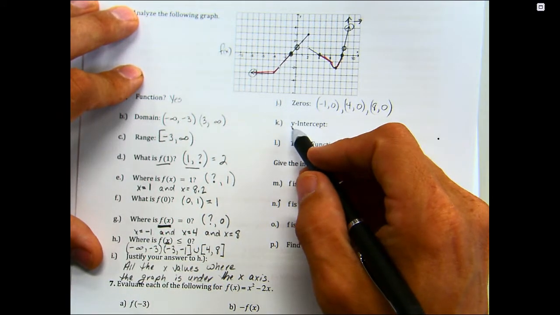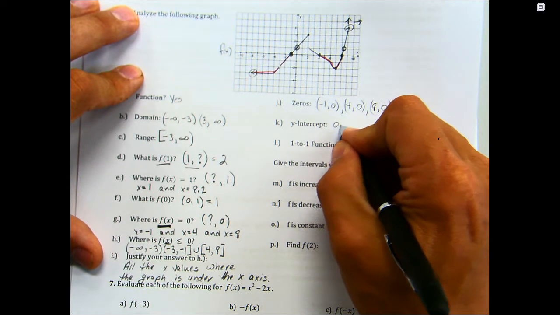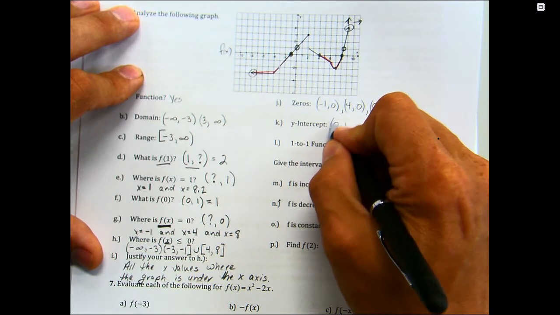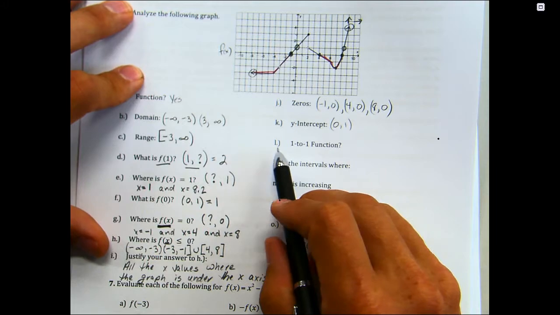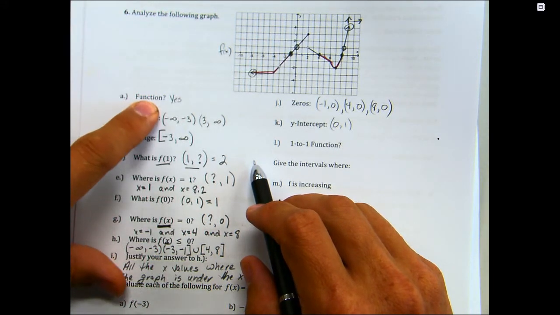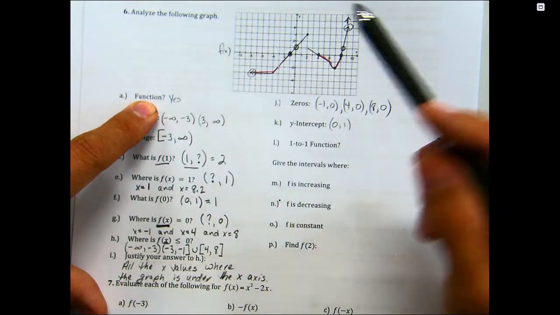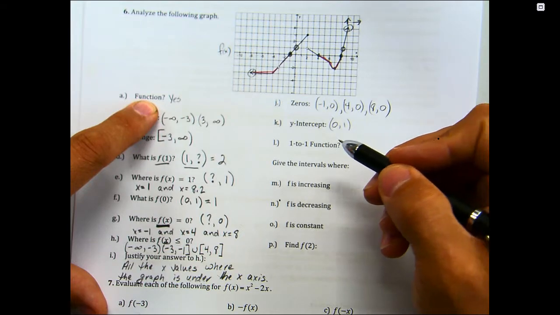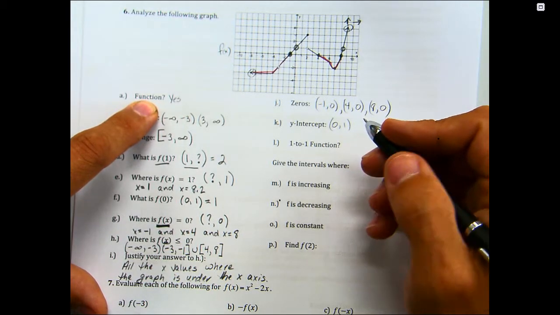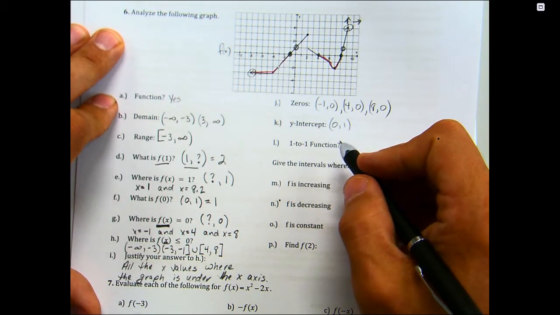Okay, what is the y-intercept? Only crosses the y-intercept at 0 and 1. Okay, again, a point. And now it's asking us about a one-to-one function. Is this one-to-one? So up here we said it was a function because for every x there's at most one y value. Okay, but for one-to-one, it adds to that classification, and we want to say there's also for every y only one x value.